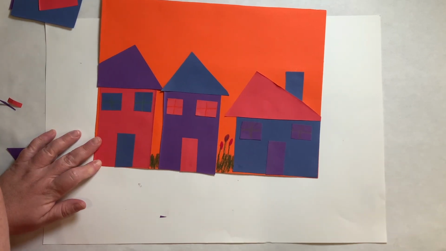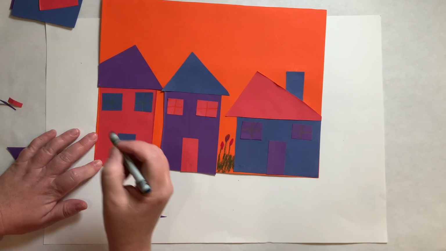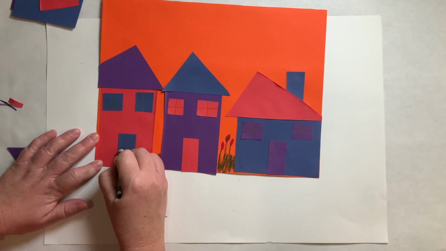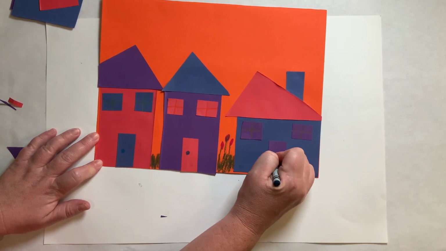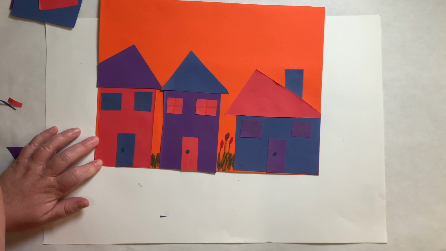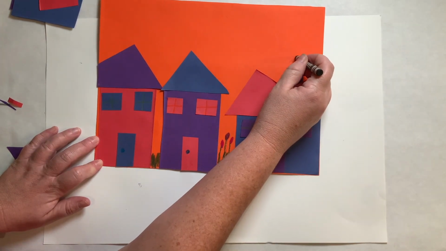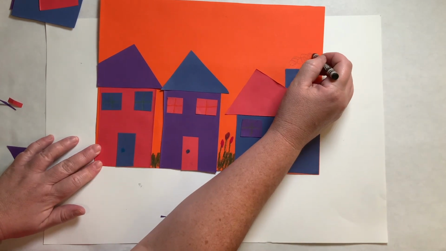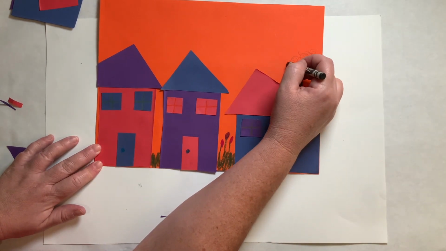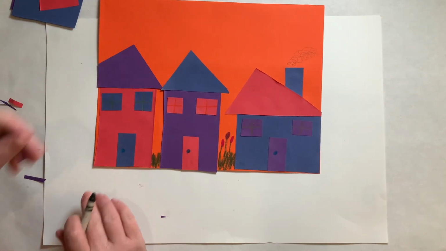So I'm adding some window panes, and I'm going to put some doorknobs. And I might put a little smoke coming from the chimney very lightly. I like that. And that's it. I am finished.